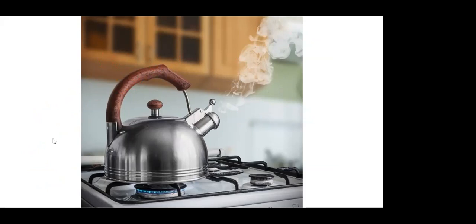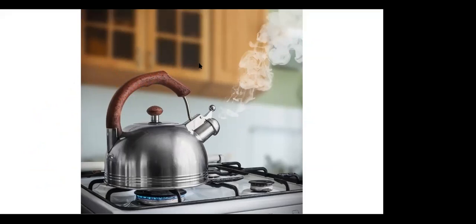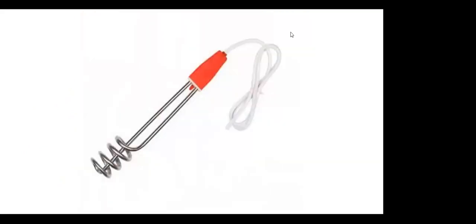Remember, they will give different three or four methods like this. They can ask questions to compare the advantages of one method over another. So this is the immersion heater. Now, the immersion heater, what happens? No gases coming out, no gaseous pollutants, no gas emission.